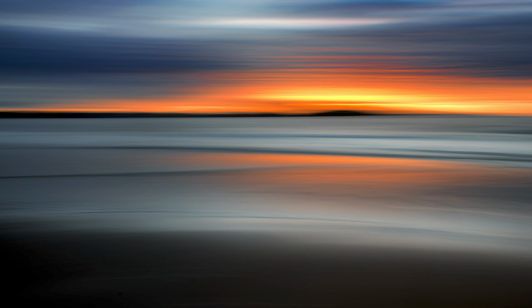So I stopped it down to about 2 stops of density just to start with. And then as the sun came up, I added more and more density as needed to maintain the shutter speeds that I was finding worked best for the ICM that I was doing. So this is sunrise on Popham Beach here in Maine.